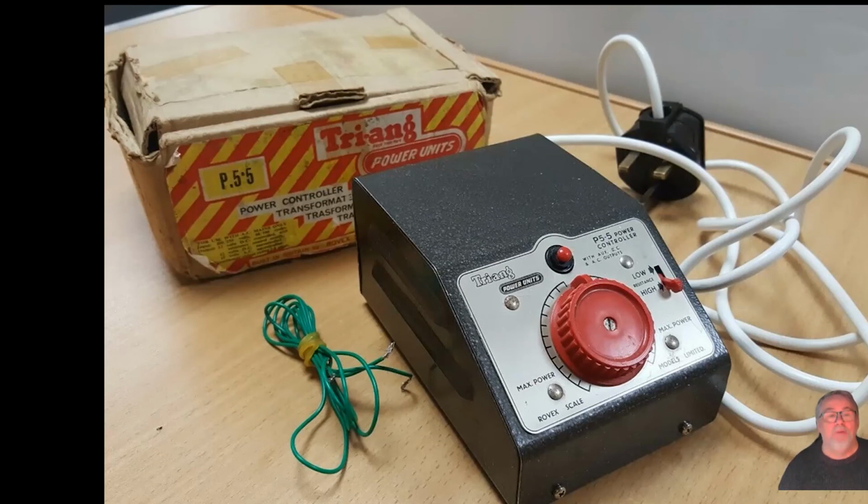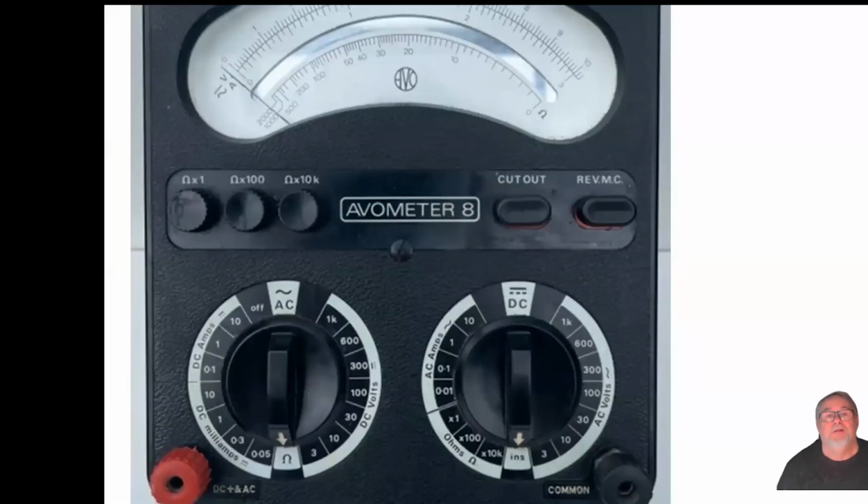Not so common though, is that one on the AVO meter. Or, as anyone who's ever had to use one in anger on a job, particularly if you've ever had to carry one up a hill or up a mast, calls it the avometer. It's got a cutout on it just next to the 8 there. And that's designed to protect the mechanism, the movement. If the current going through the movement exceeds a certain amount, then that cutout pops out. It's the same electromagnetic cutout.